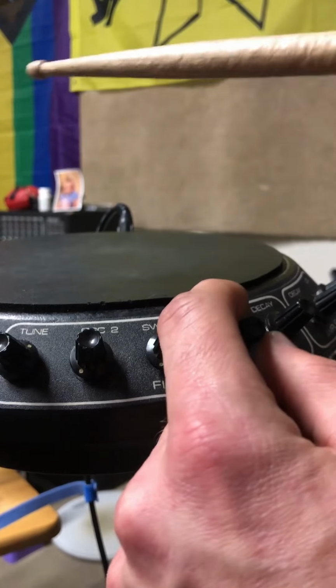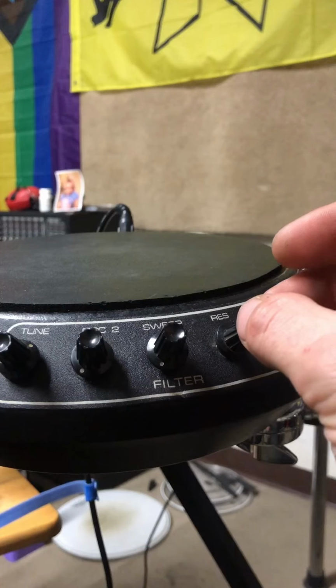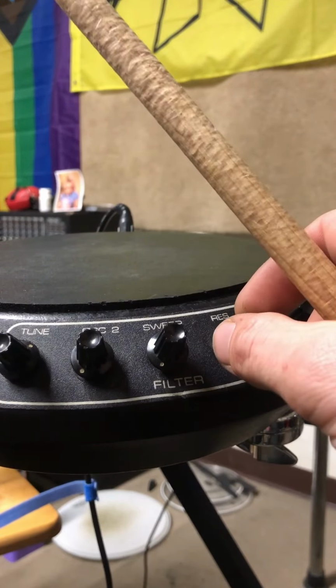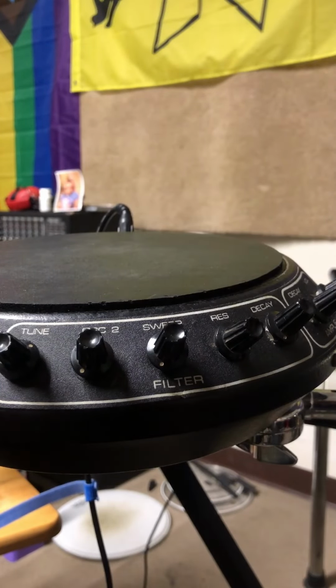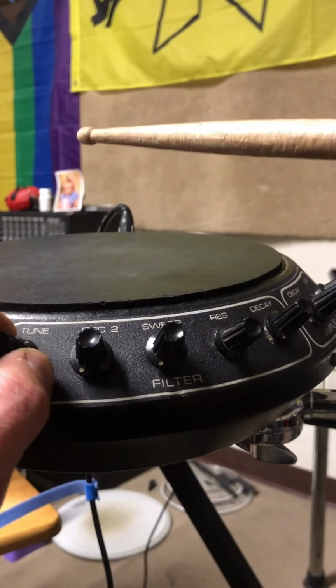But if we turn it up too much, it causes the filter to self-oscillate, which turns the filter into another oscillator.